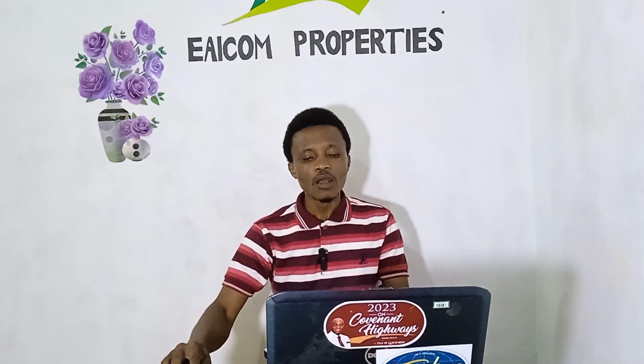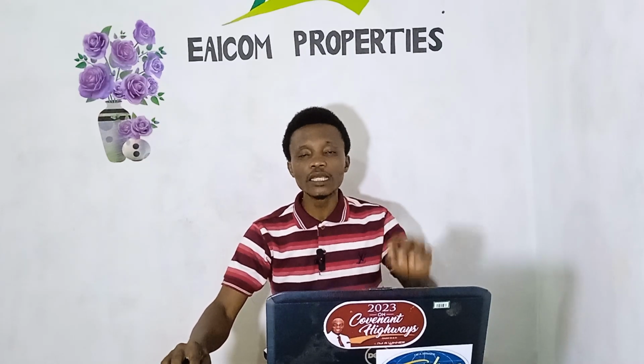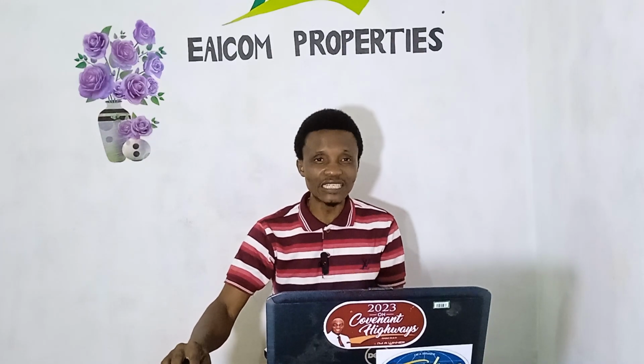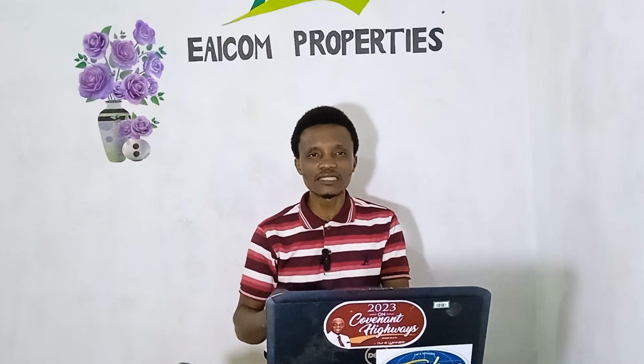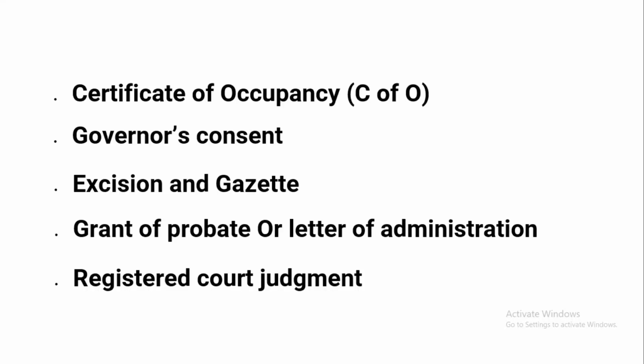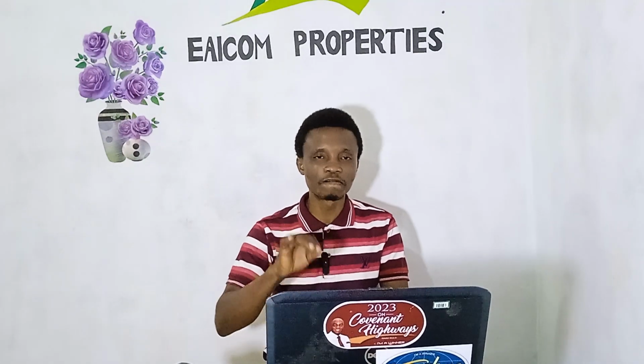Therefore, before you purchase any land or property in any way, please make sure that the land has any of the following titles: either a CFO, a governor's consent, an execution of gazette, a grant of probate and letter of administration, or a registered court judgment. These are the five valid or genuine titles in Nigeria that you must look out for.